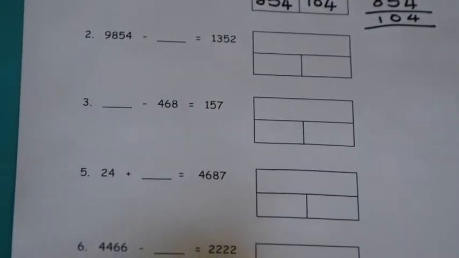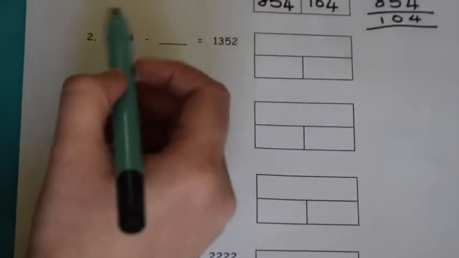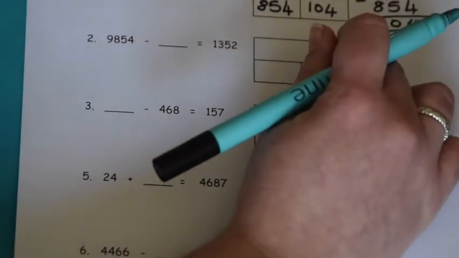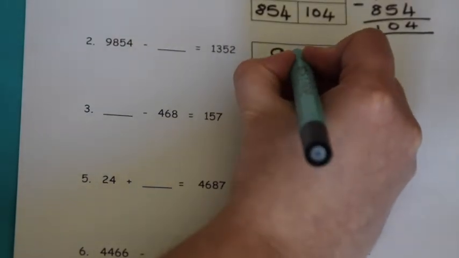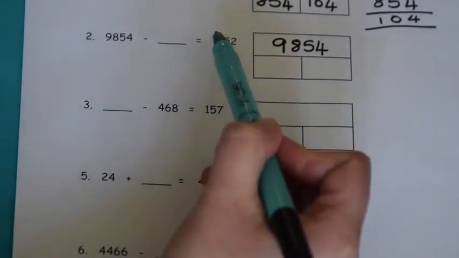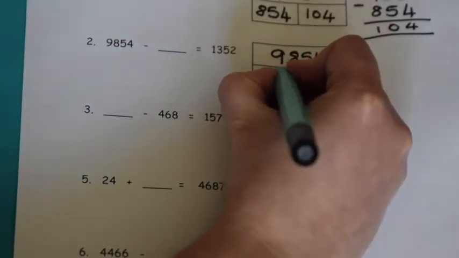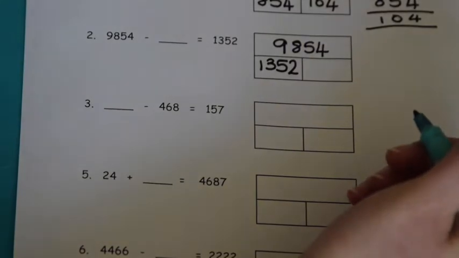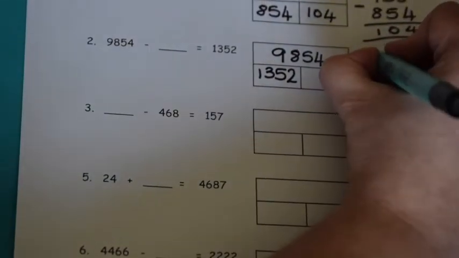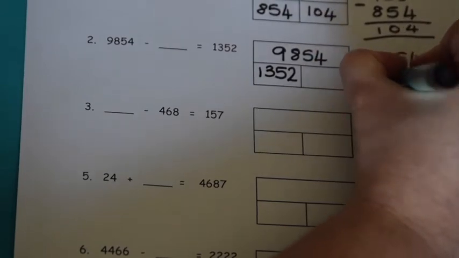Okay, the next one. Now this time it's a subtraction number sentence, and we know that the largest number will be at the beginning of our number sentence. This number will be the number that goes in our top bar. So in this case it will be 9,854. Then we know that the number that will go in this part of our bar model will be 1,352. Okay, so as this is a subtraction number sentence, we know that to find that missing number, we still need to subtract to find out what that number will be.